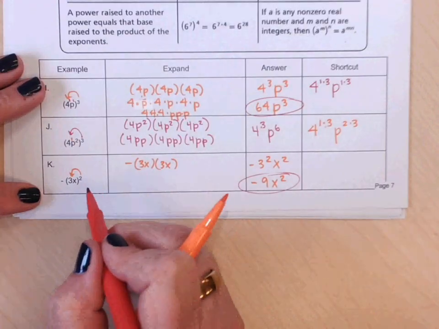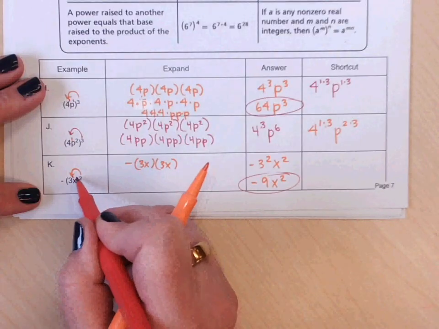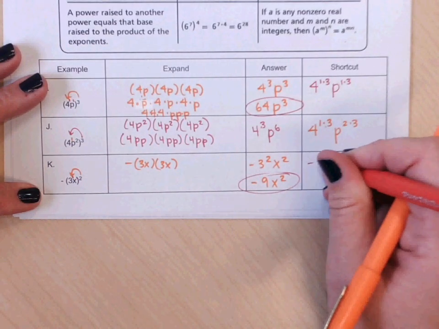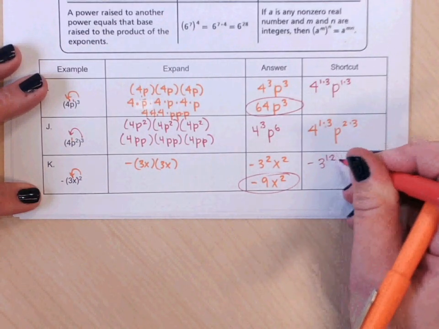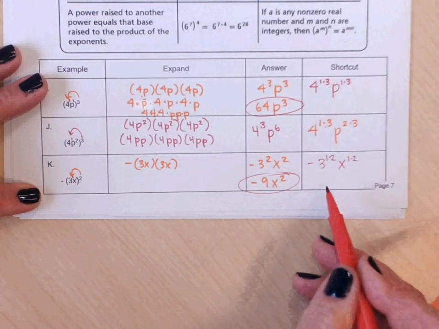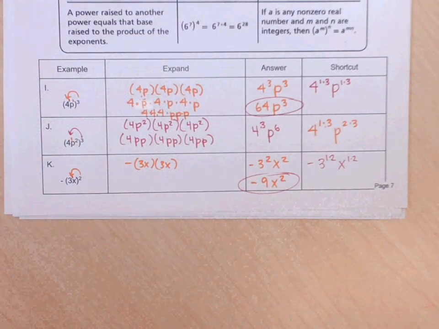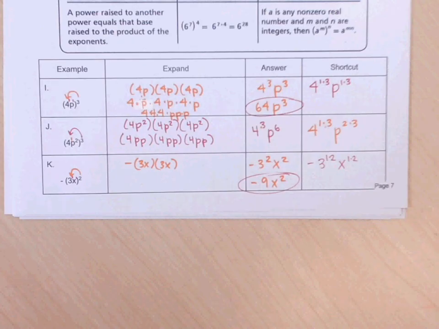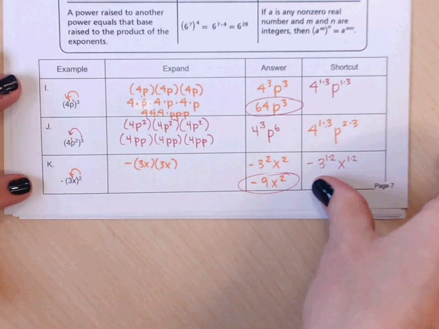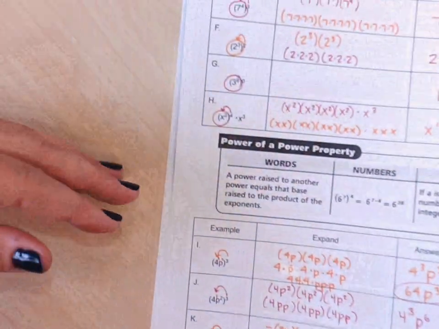The shortcut, again, these are both to the first power, so that 2 distributes to each one, and we could rewrite this as 3 to the 1 times 2 times x to the 1 times 2. 1 times 2 gives us 2, 1 times 2 gives us 2. So again, if you feel lost right now, then you should probably rewind this whole thing and watch it again. If you feel like it's kind of making sense, take a look at the next page and start your homework.